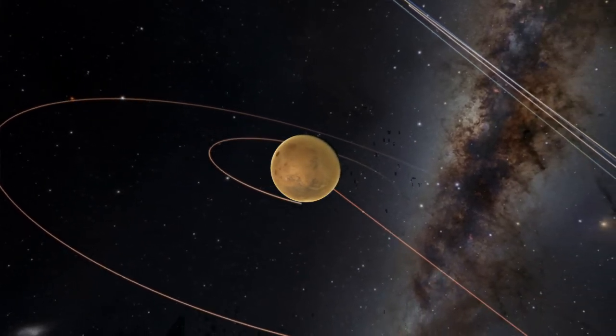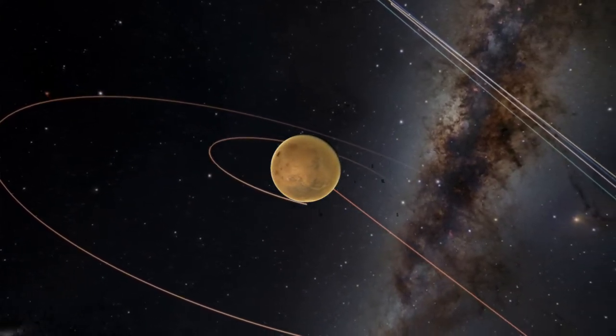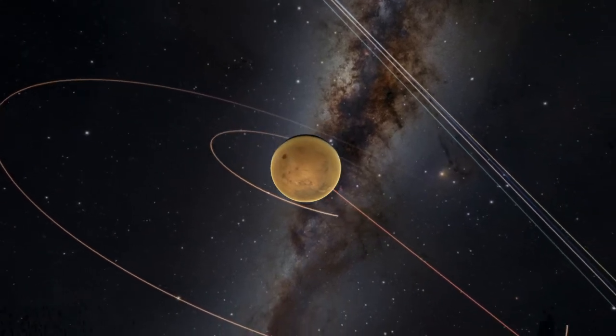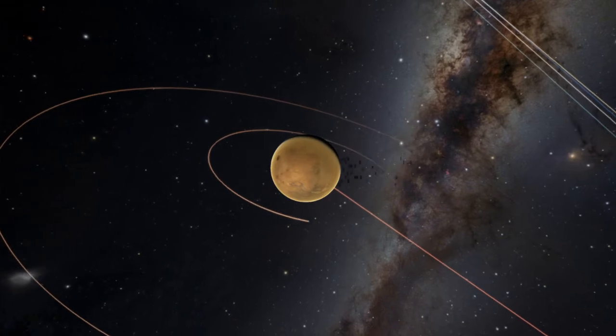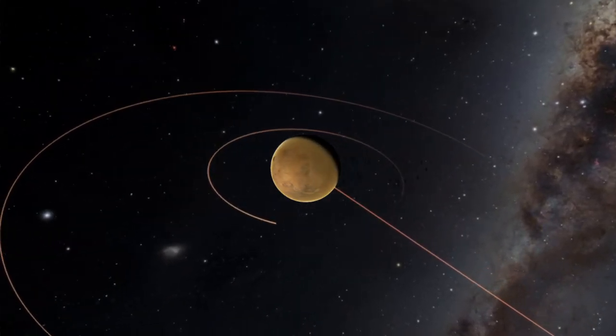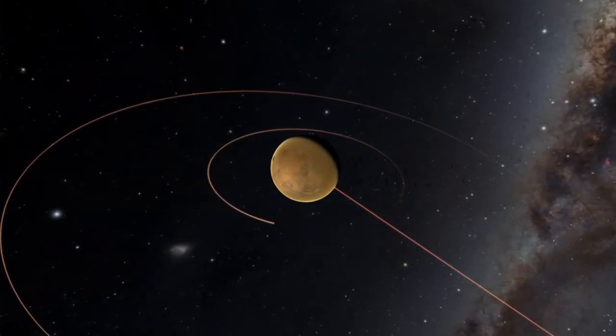And that makes sense. Mars is right beside the asteroid belt. And so it's not that hard to imagine that a couple of these little chunks of rock just got a little bit too close, and Mars's gravity grabbed onto them, and they became moons of Mars.